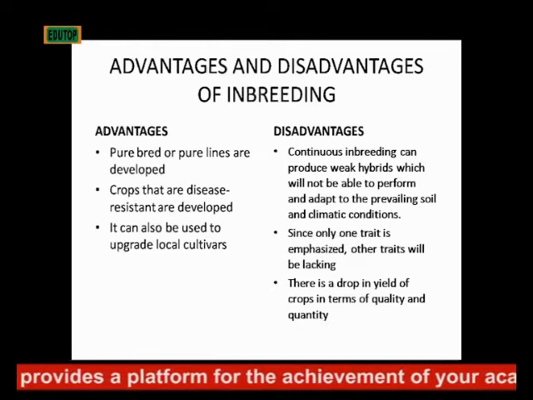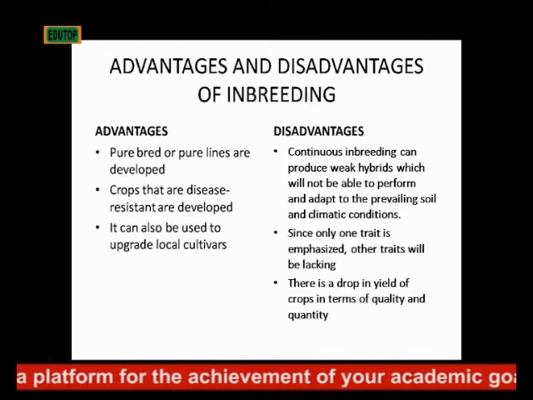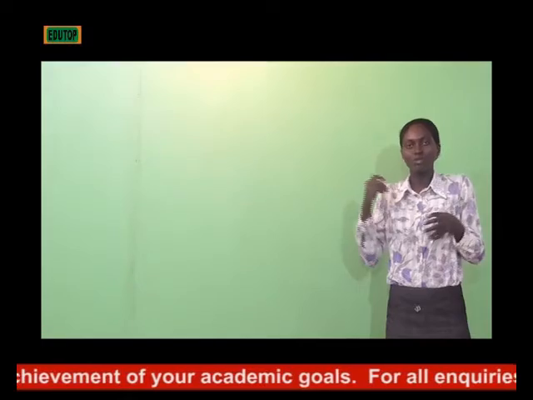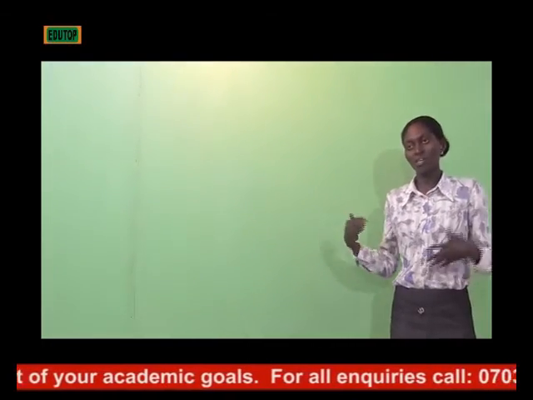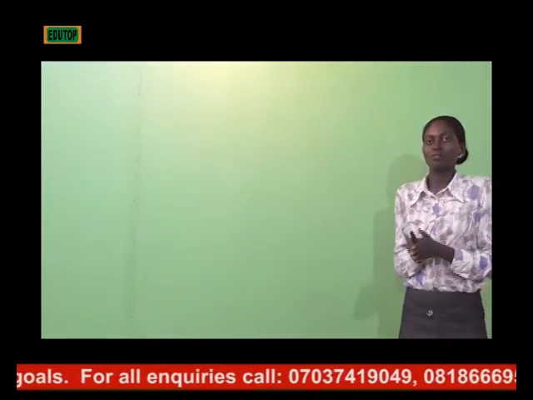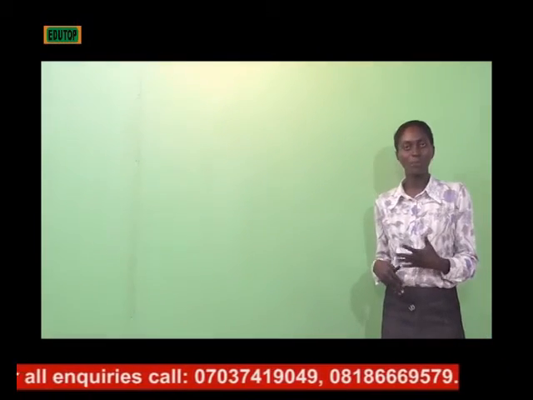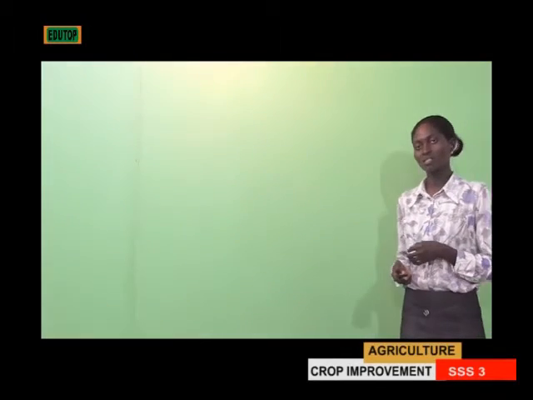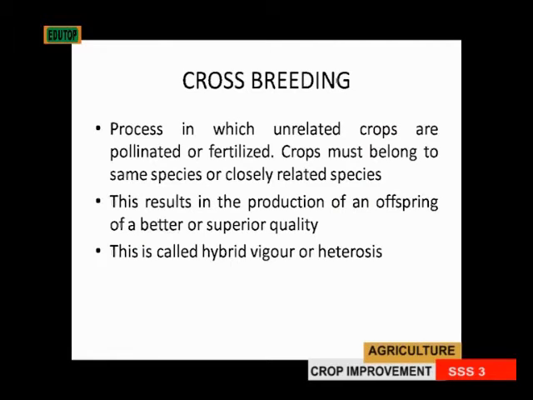Then the third one, there is a drop in the yield of the crops in terms of the quality and the quantity. By the time you keep doing inbreeding of closely related crops, then there is a drop in the yield, in the quality, and even in the quantity.